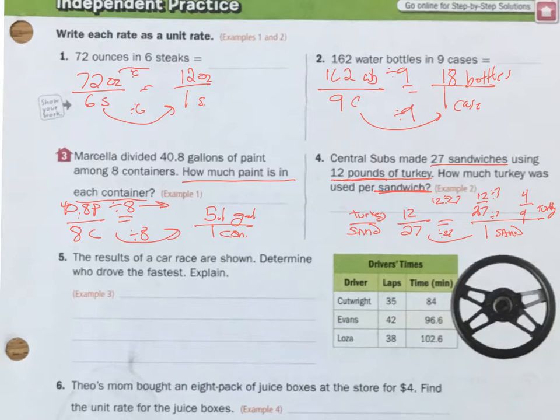A little tricky, but you got to watch. What are you trying to get per what? And this one was per sandwich. So you put the sandwiches on the bottom because you want to take it from how many sandwiches you did down to just 1 unit.